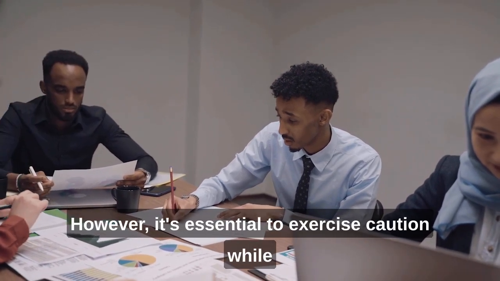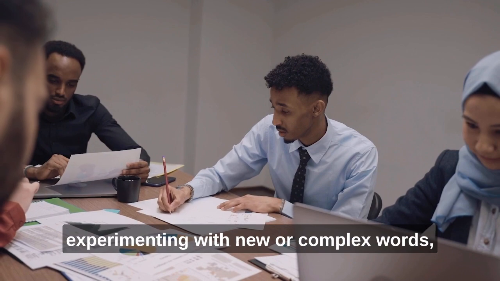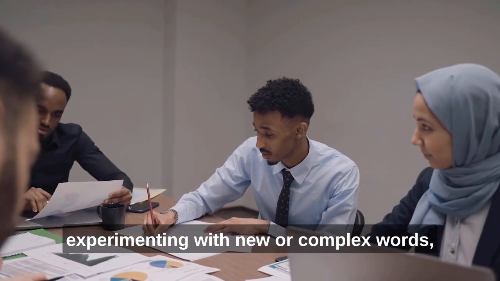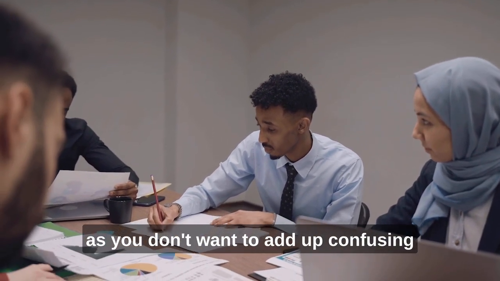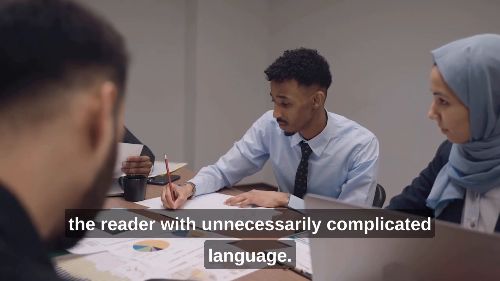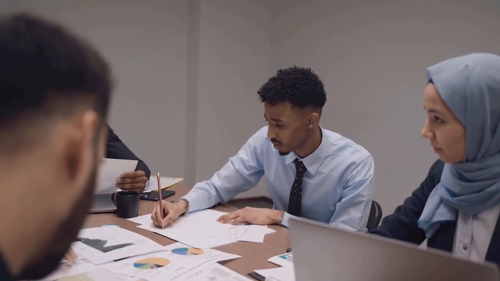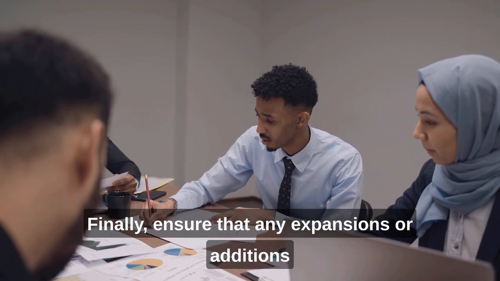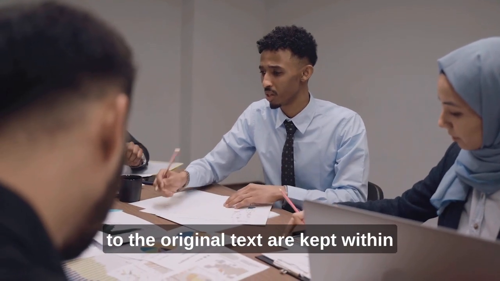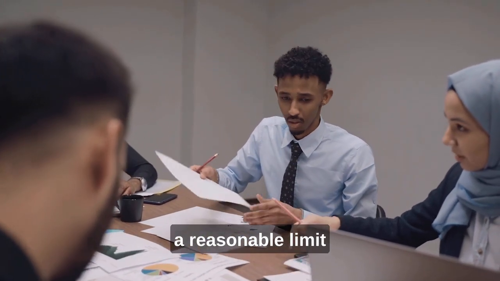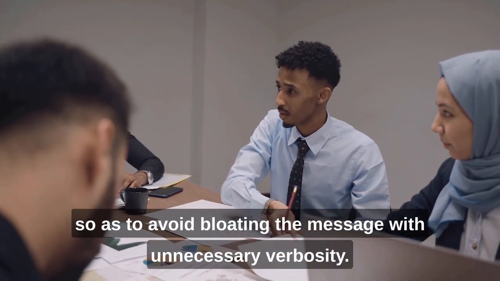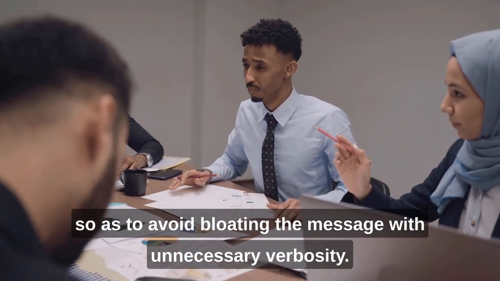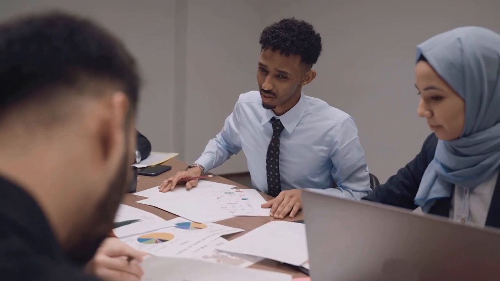However, it's essential to exercise caution while experimenting with new or complex words, as you don't want to end up confusing the reader with unnecessarily complicated language. Finally, ensure that any expansions or additions to the original text are kept within a reasonable limit, so as to avoid bloating the message with unnecessary verbosity.